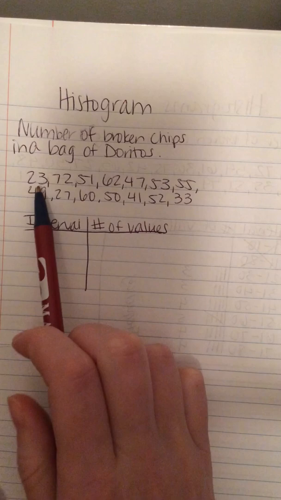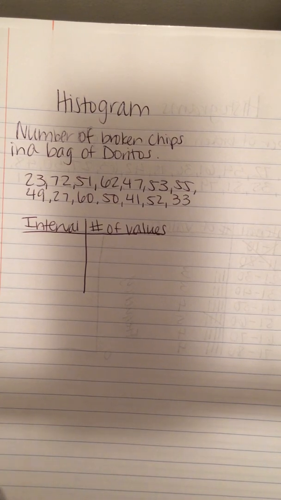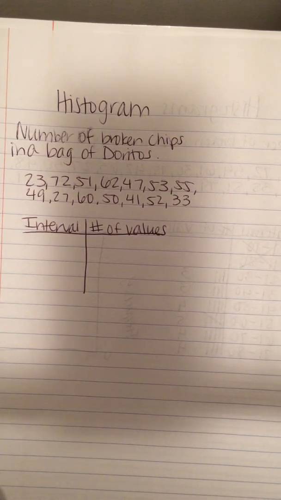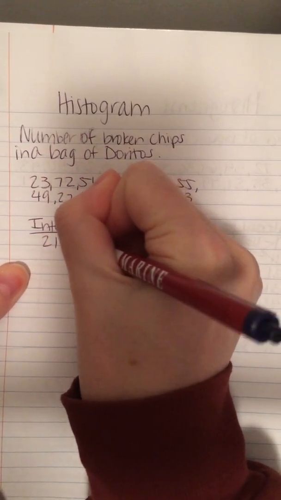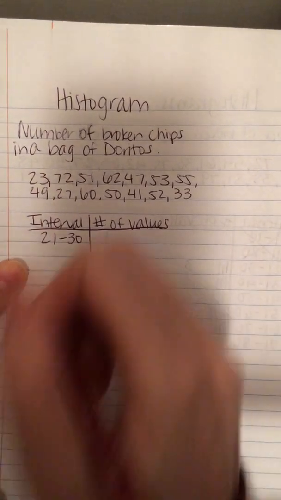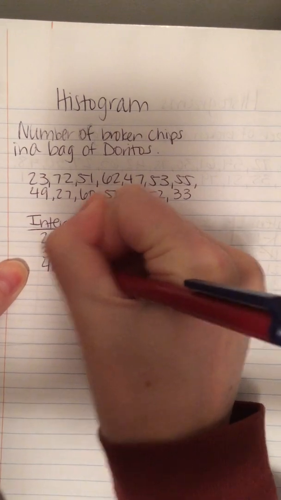My smallest number is 23 and my biggest is 72, so going up by 10s makes sense to me. But I'm not going to have any data in the 1 to 10 section or the 11 to 20 section, so I'm going to skip those intervals and start with 21 to 30 as my first interval, because that's where my first data point's going to go. So I am going up by 10s.